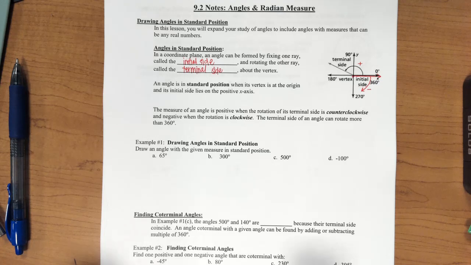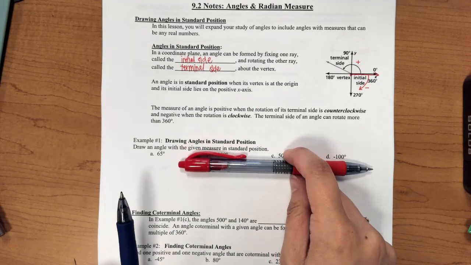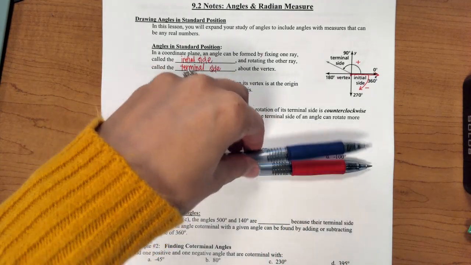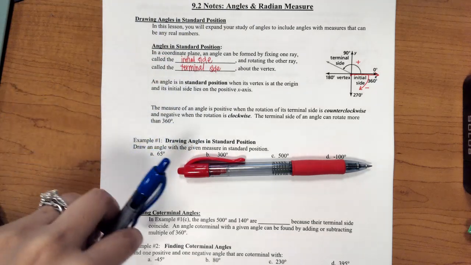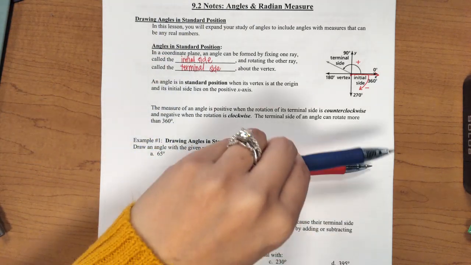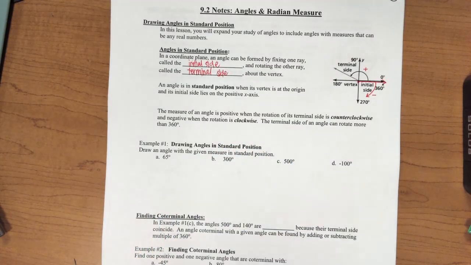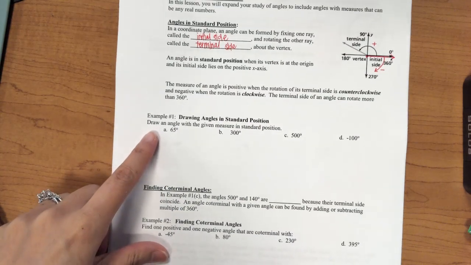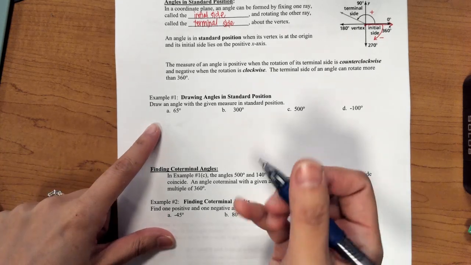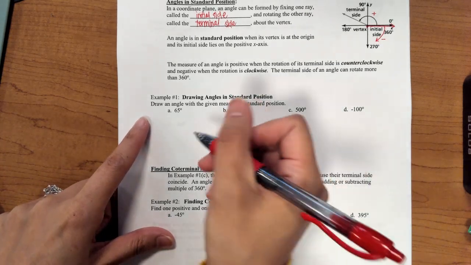And what we can do is we can actually rotate the angle more than 360. So what we're going to do then is go all the way around. That's 360, and then I could add like 40 more if I wanted to, for a total of 400. And so what we're going to do now is draw angles in standard position. Okay, so just nice and straightforward.